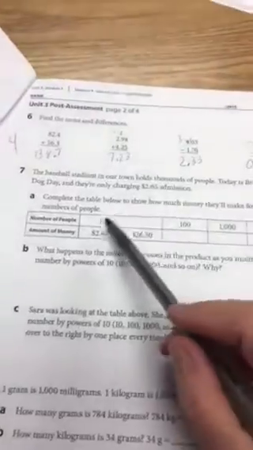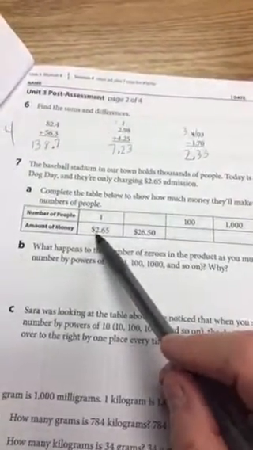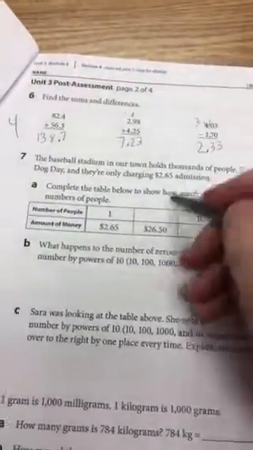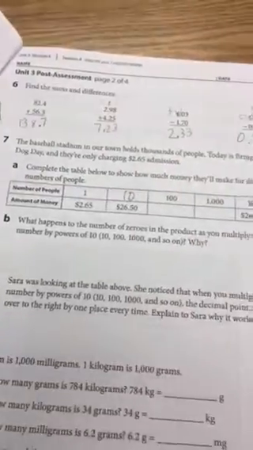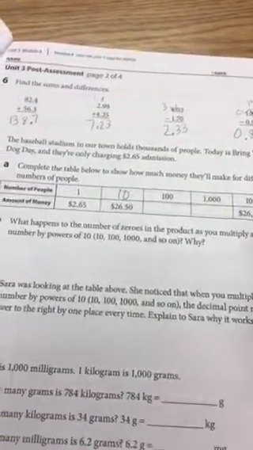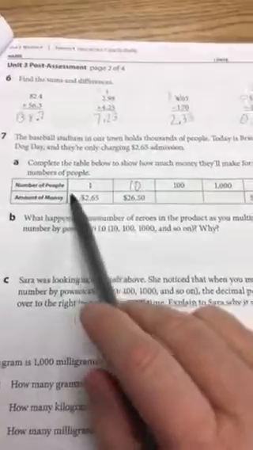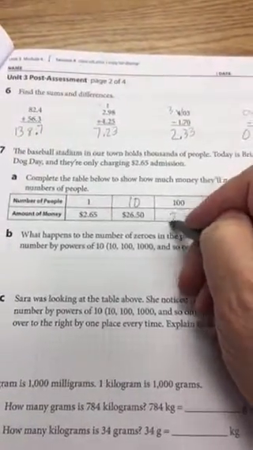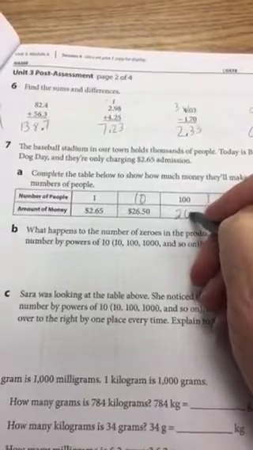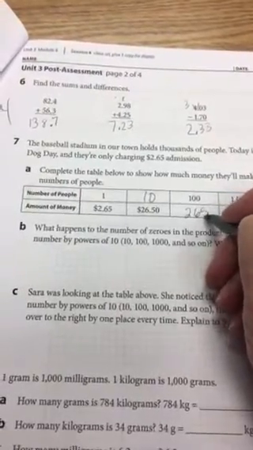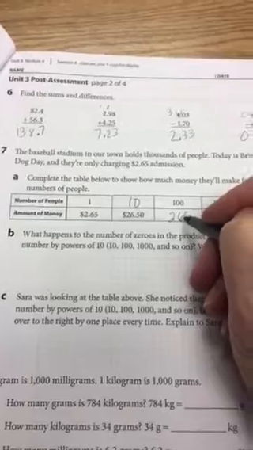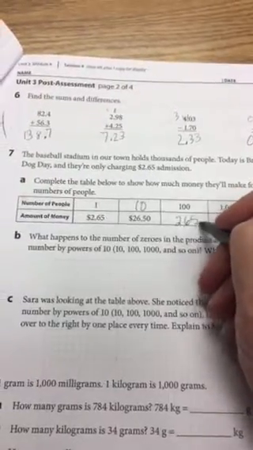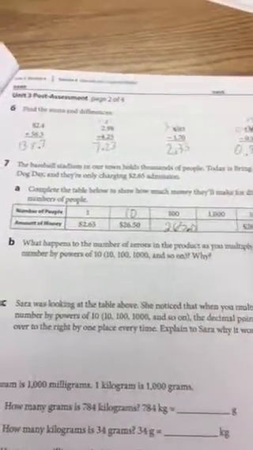All right, 1 is $2.65. 10 is $26.55. Multiply this by 100, so you add 226. You're moving it over, right?